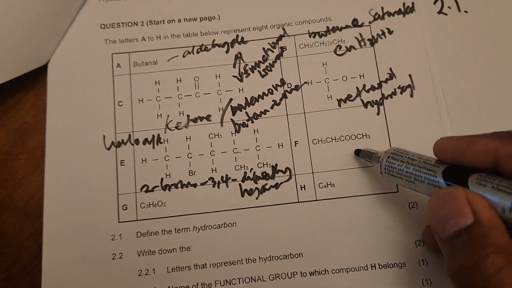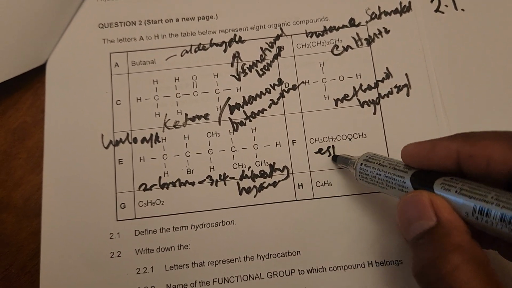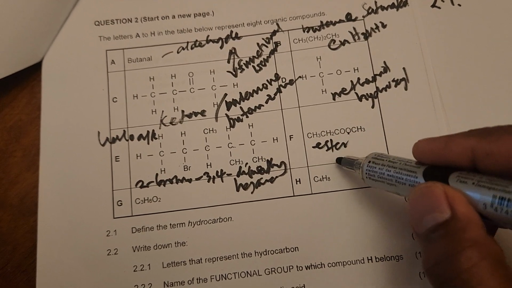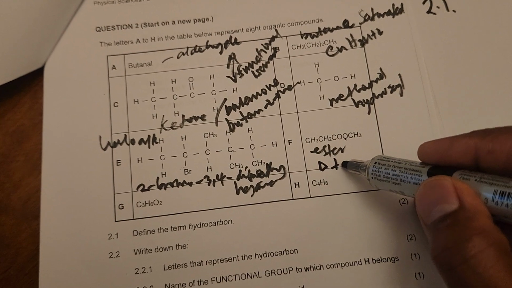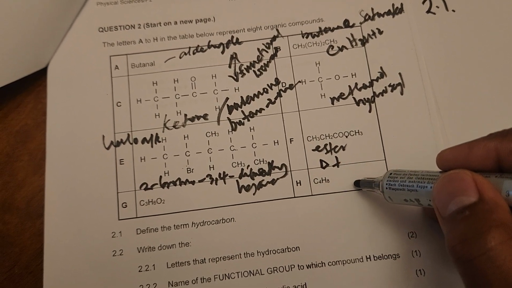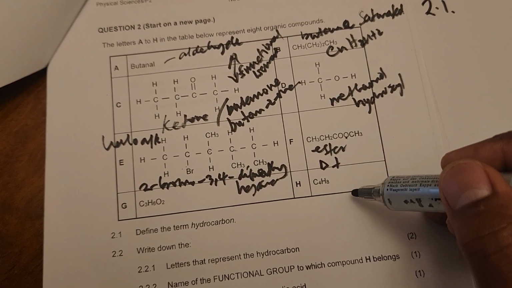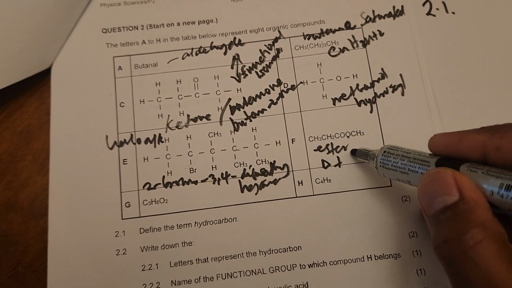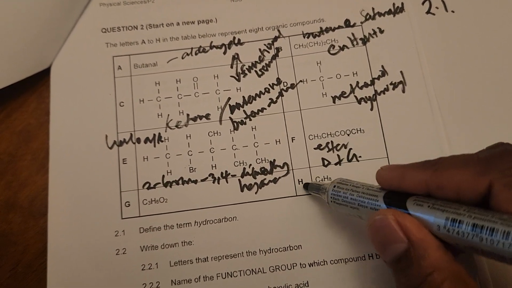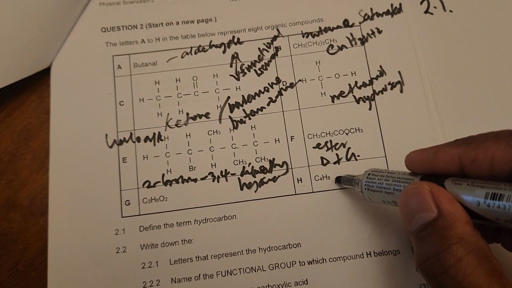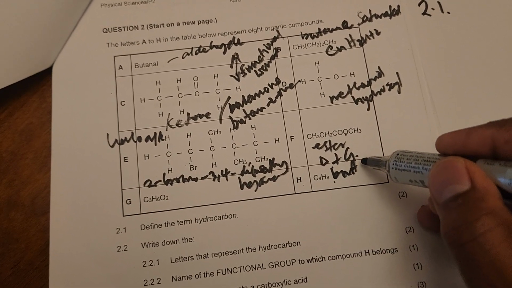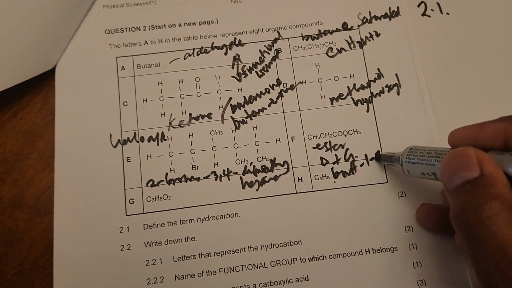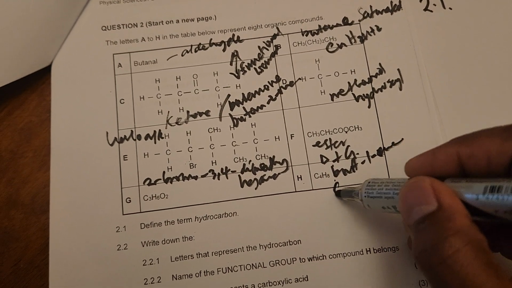This one is an ester. You can see that the ester is coming from compound D plus propanoic acid. Propanoic acid is G. Therefore, this one is but-1-ene or but-2-ene. It's an alkene.